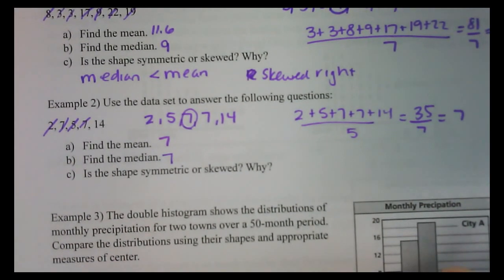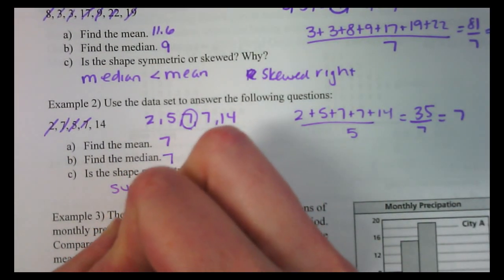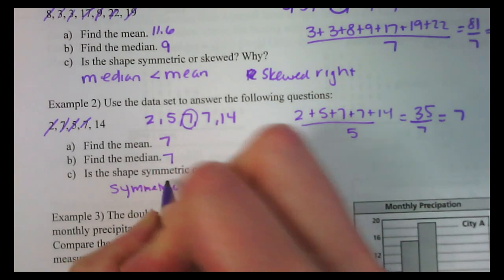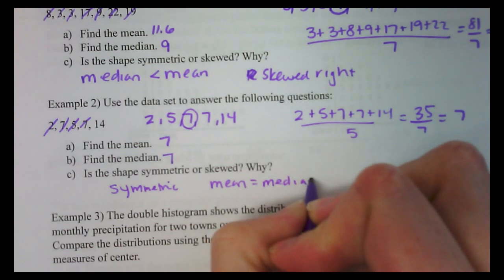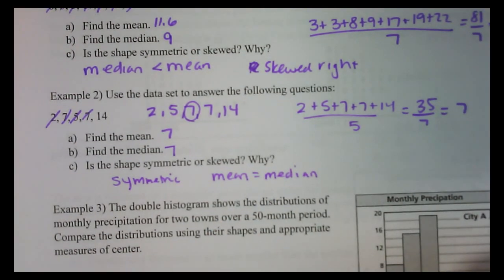So is this symmetric or skewed? It's going to be symmetric. And the reason is that the mean and the median are exactly the same. They're equal.